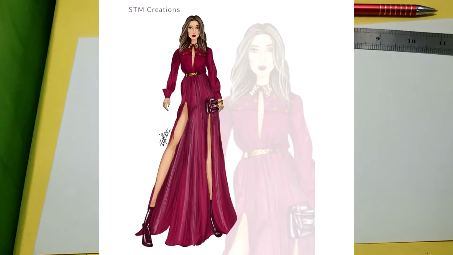But before starting a fashion sketch, before drawing a fashion illustration, it is very important to understand the human figure. Allah Ta'ala has made us in a beautiful way. Our human figure, our bodies are divided very proportionately. All our parts are equal and proportioned. The total height of an average human figure is 8 times the length of the head.